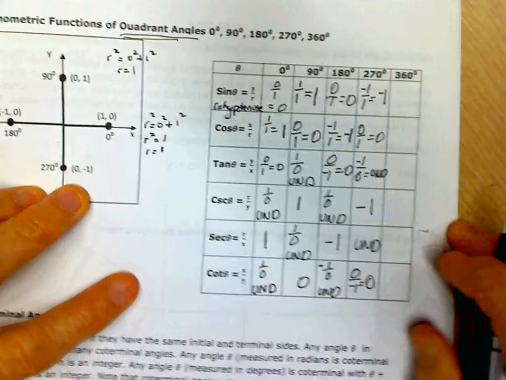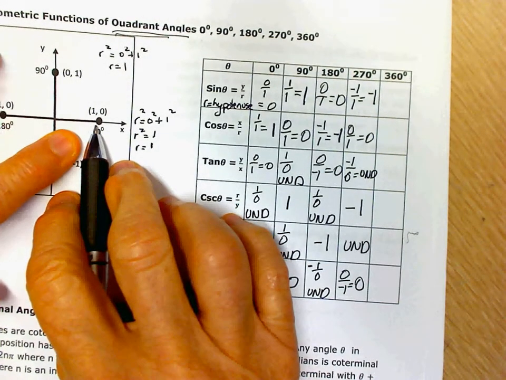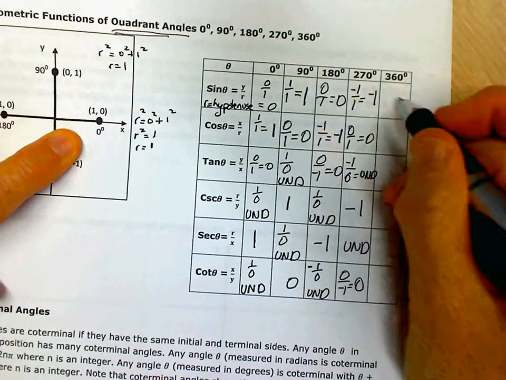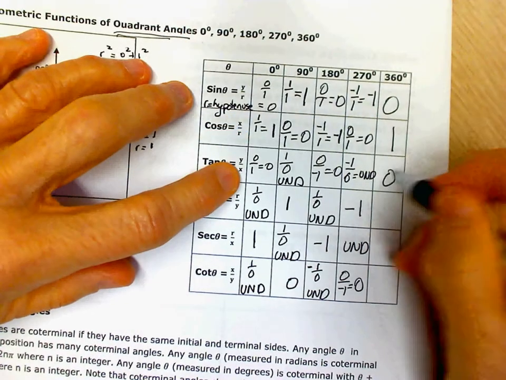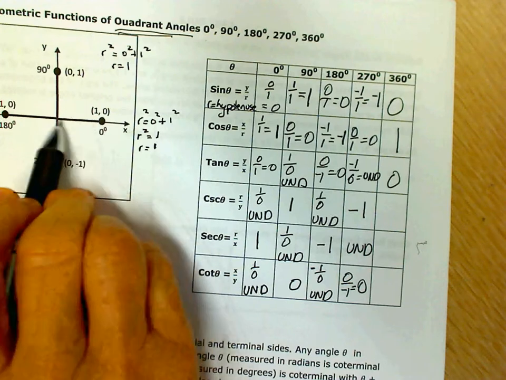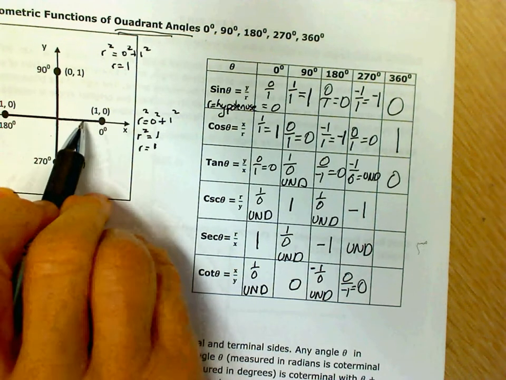360 is the same as 0, right? 0 degrees and 360 degrees have the same terminal arm, so their trig ratios are equal.